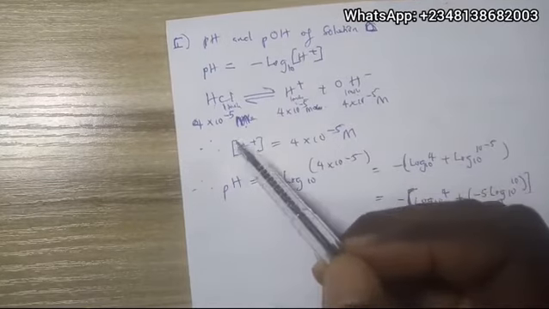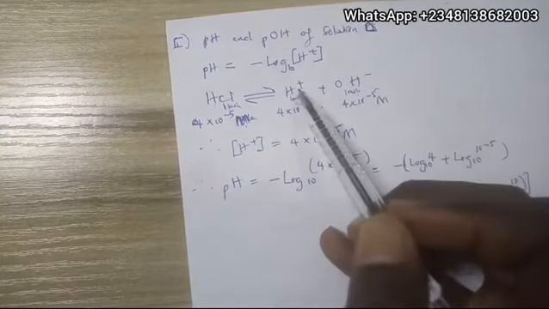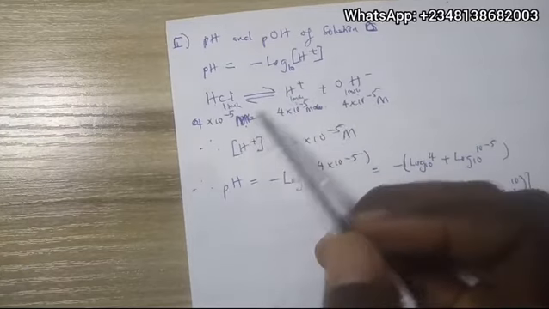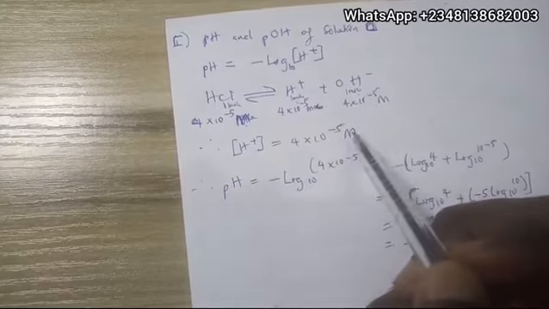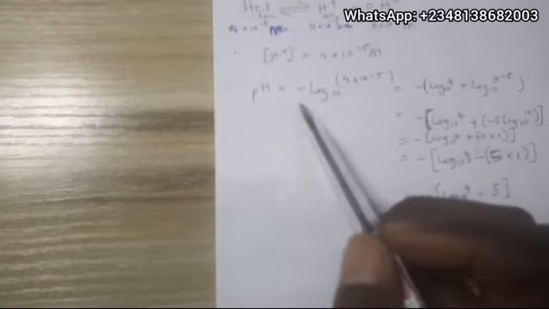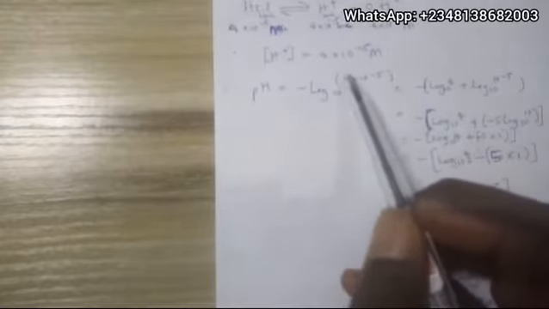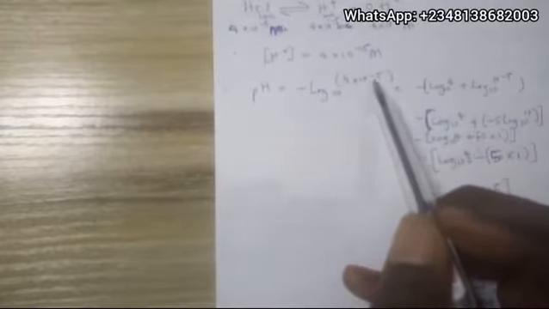That implies that the hydrogen ion concentration in this hydrochloric acid, that solution D, is 4 times 10 to the power minus 5 mole per dm cube, which implies that pH is equal to negative log to base 10 of 4 times 10 to the power minus 5.